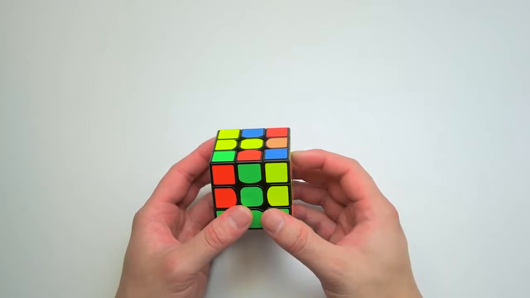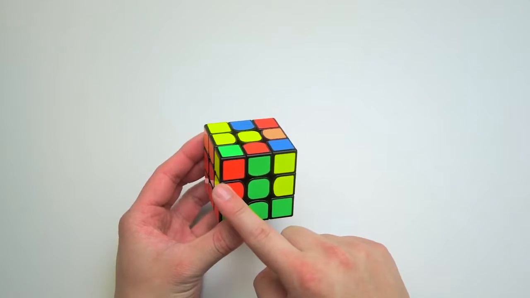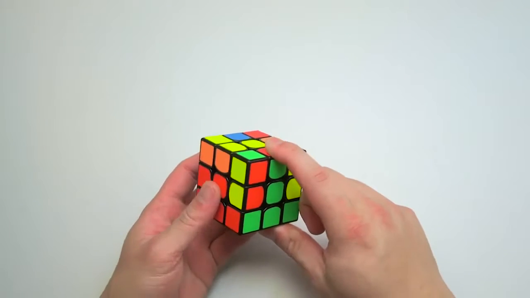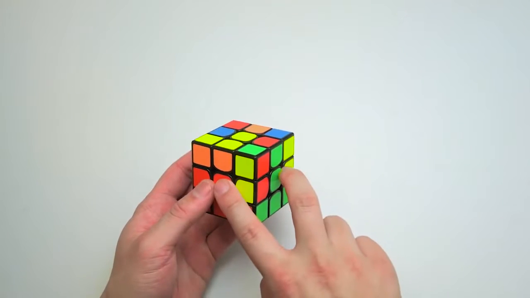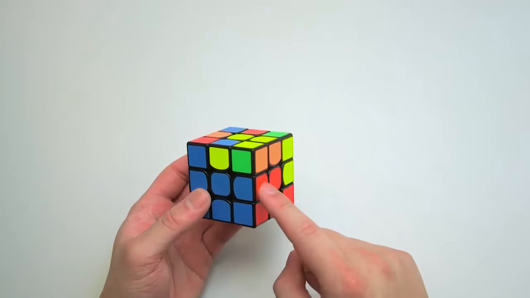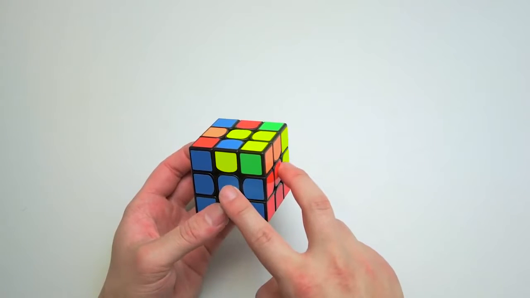Like the corners in the step before, we'll be moving edge pieces from the top layer into their correct spots. For example, we would like the green and red edge to appear between the green and red center pieces. This is an example of a correctly solved edge. The two colors of the edge match the centers that are adjacent to it.